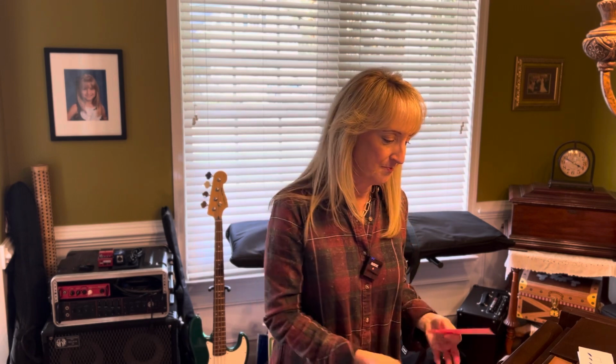We're going to do some clapping together later on in our session. When we meet live, you're going to be working on some clapping and feeling that beat. I hope you're practicing that along with your lesson book.